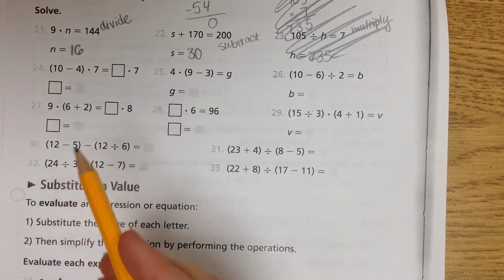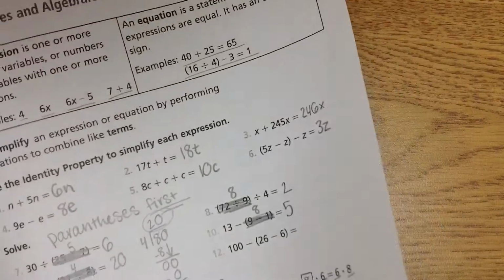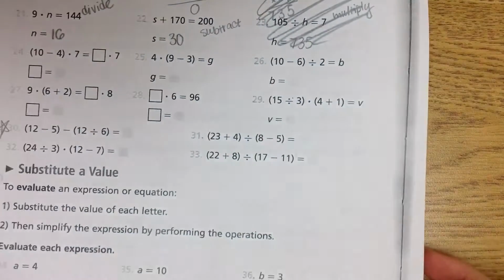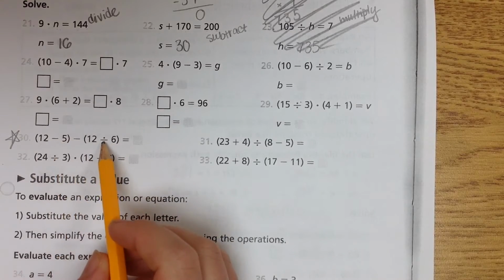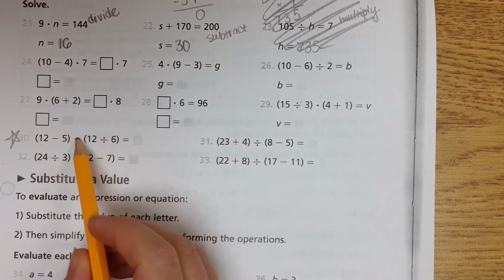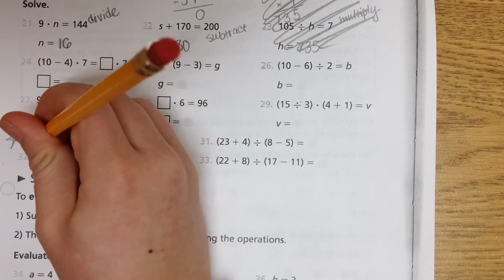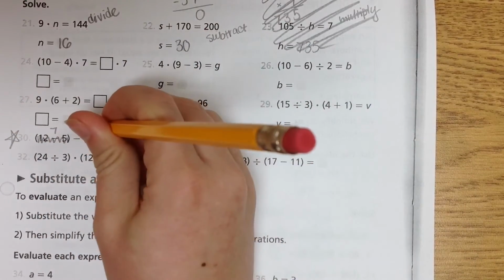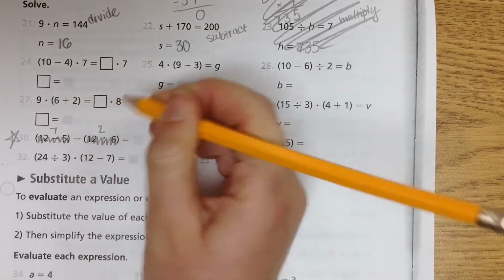Let's look down at a problem like number 30. Remember that I said on the other side that you need to do parentheses first. Parentheses first. So let's do these parentheses first. It doesn't matter which one you choose to do first as long as you do them before this symbol. So 12 minus 5 first, which is 7, and then 12 divided by 6, which is 2. And then you just do 7 minus 2, which is 5.